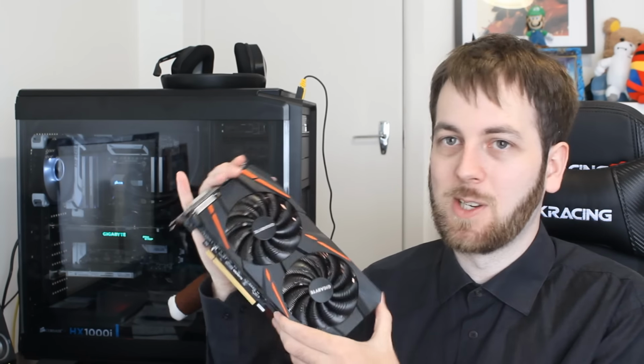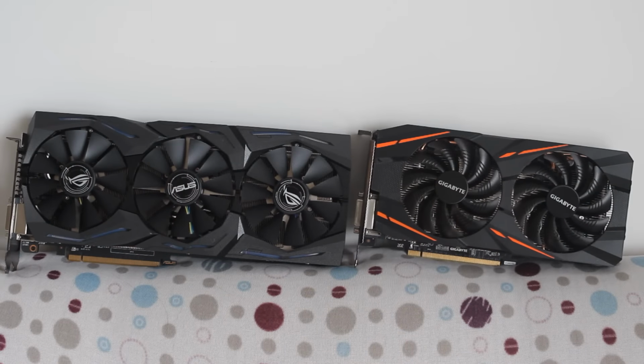But that's to be expected, just looking at the size of these graphics cards. Obviously, with the TDP difference, you would expect the 480 to also be running hotter. So quite impressive there that the Strix cools a lot better. And yeah, it's just all that needs to be said. The Strix wins big time when it comes to temperatures.